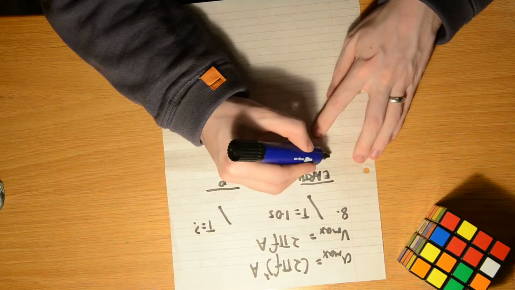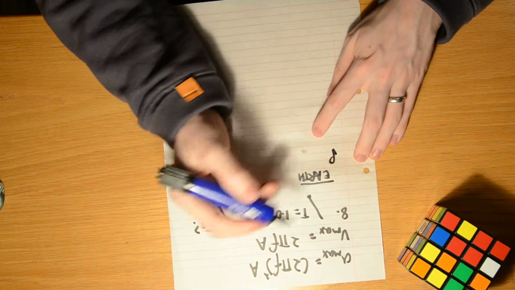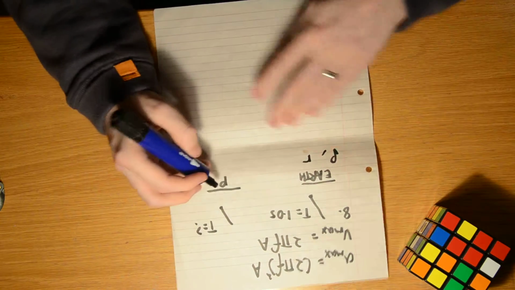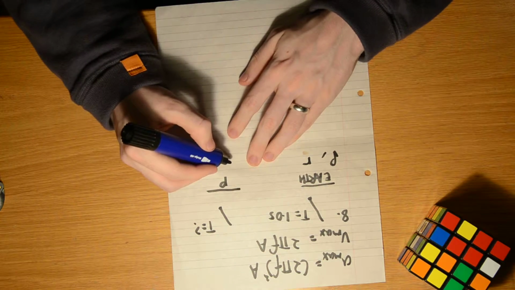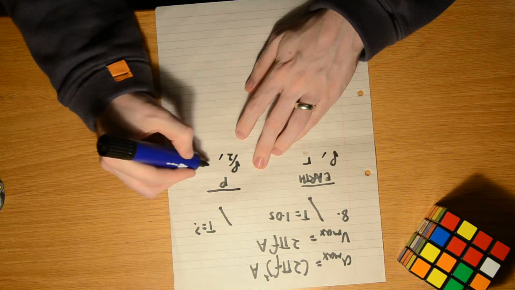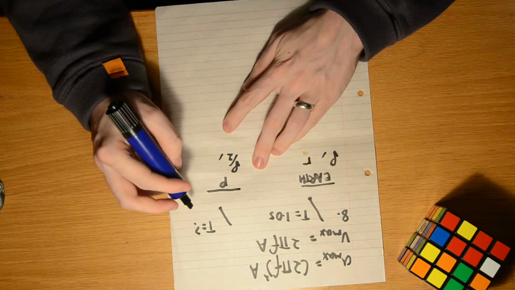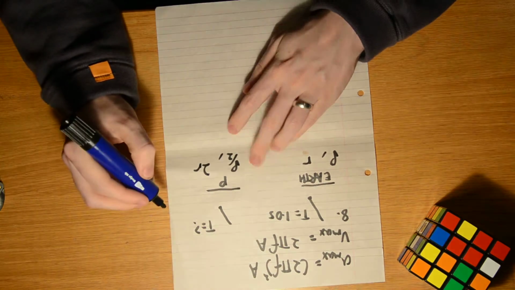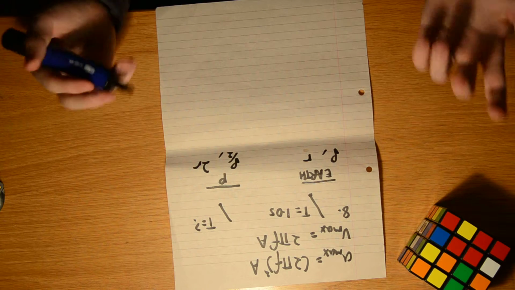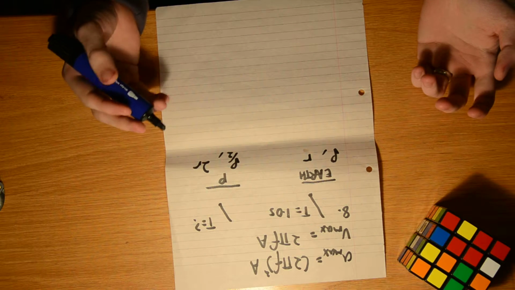So this one here has got the density of Earth, which we'll call just ρ, and it's got the radius of Earth, which we'll call r. The density of this planet, we said, was half the density, so it's going to be ρ/2. The radius is twice as big, so we're going to have a radius of 2r. So we need to find out how these factors come together to affect the time period.